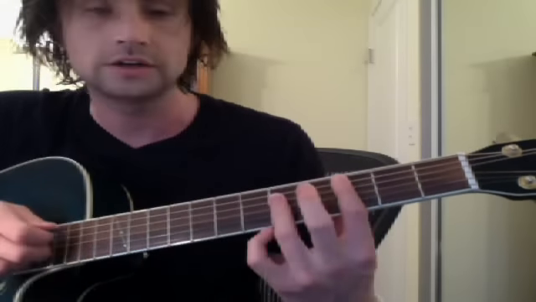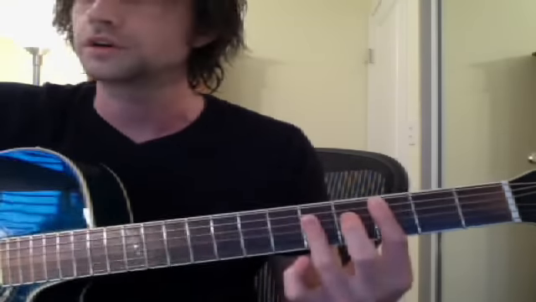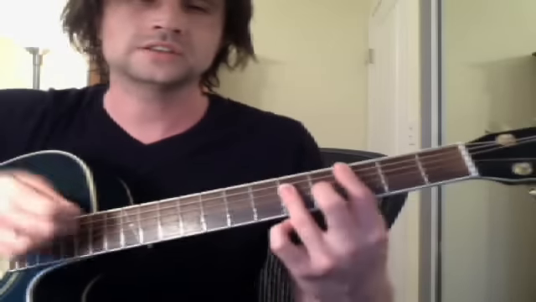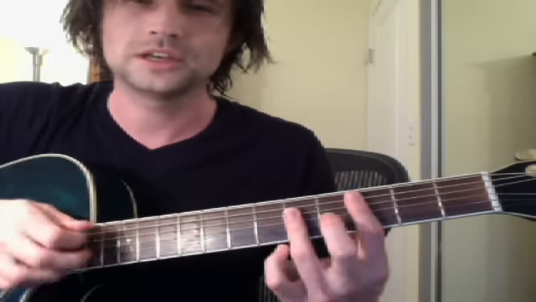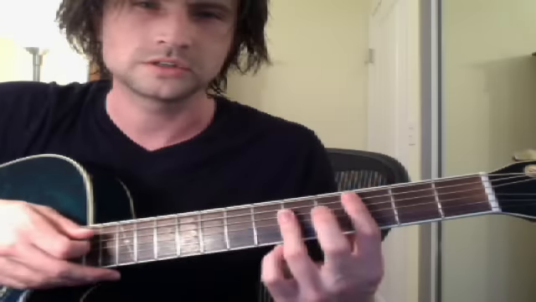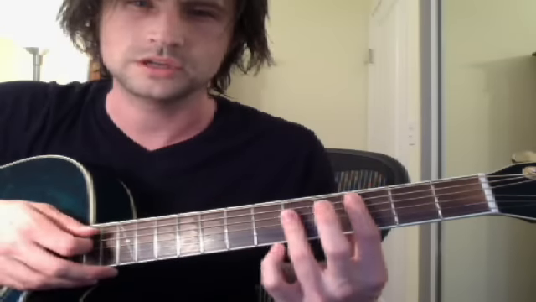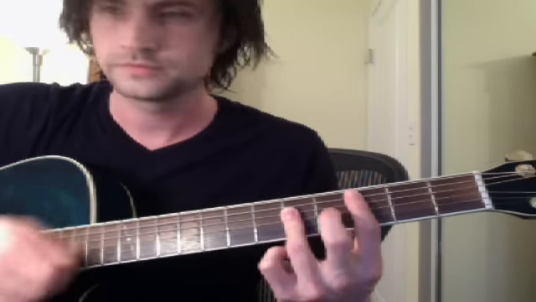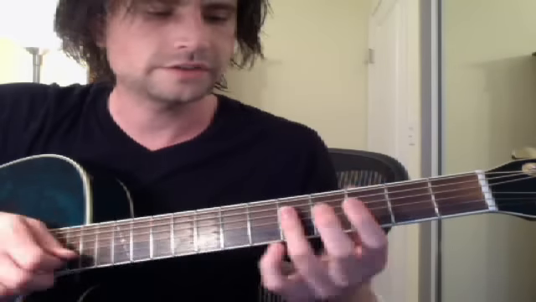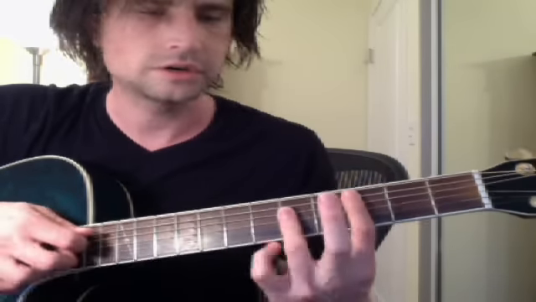The first one that I learned was if you take a C major bar chord. Again, this is kind of intermediate, but even if you're a total beginner, I think it's worth being exposed to this sort of thing. So if this is a C major chord, this is 3, 5, 5, 5, 3, and it's a bar chord.